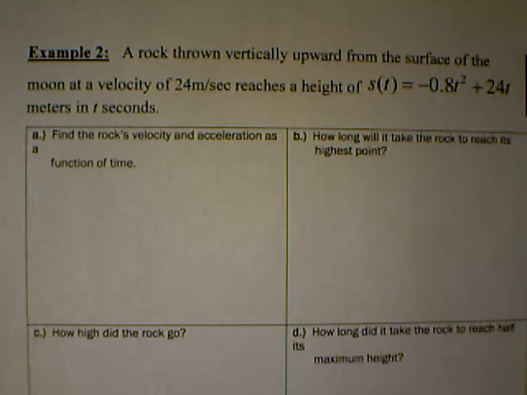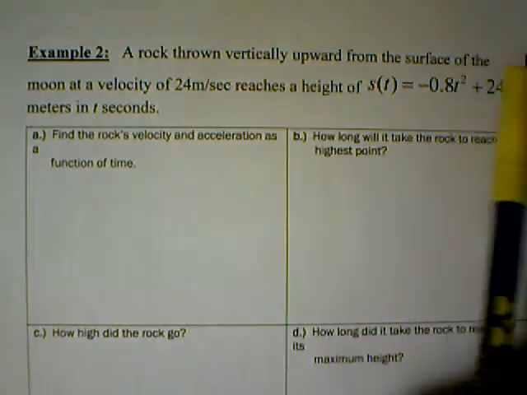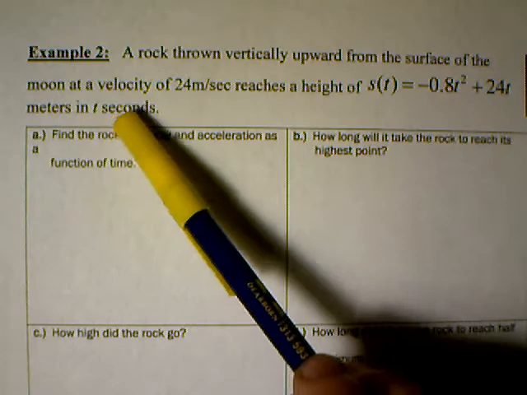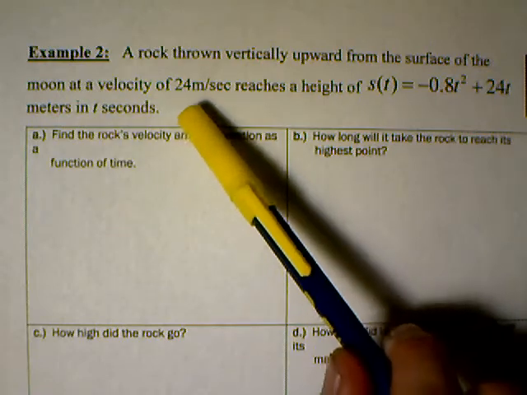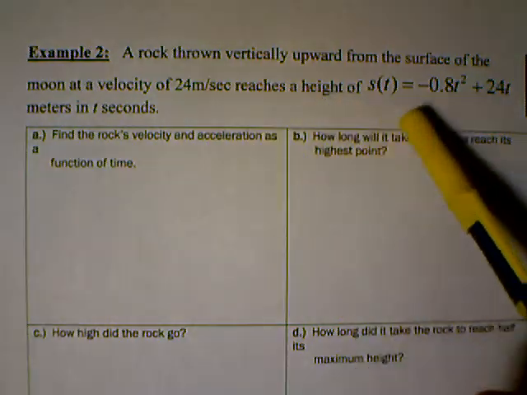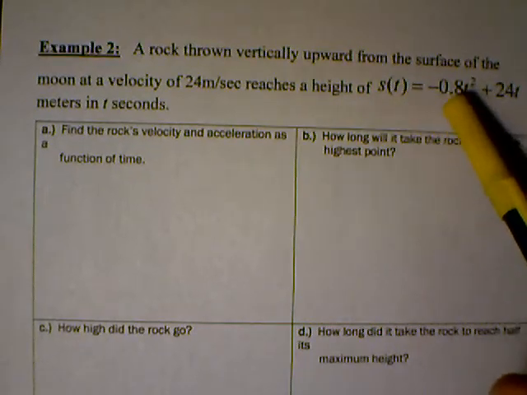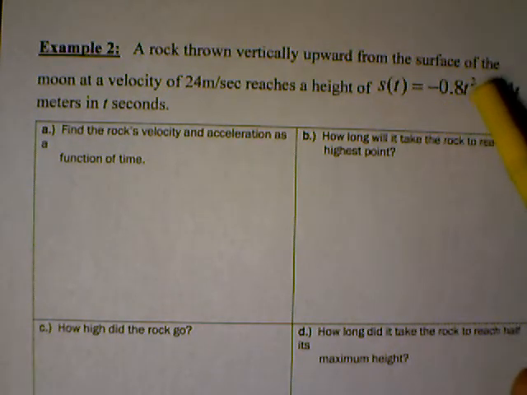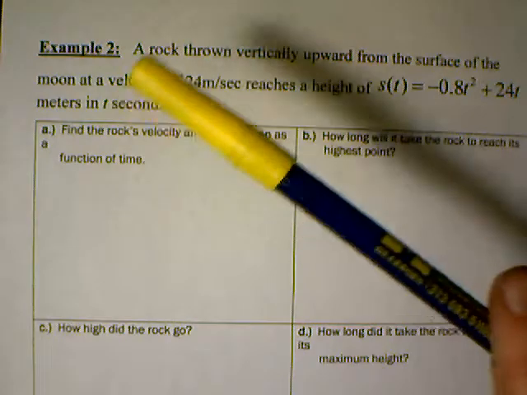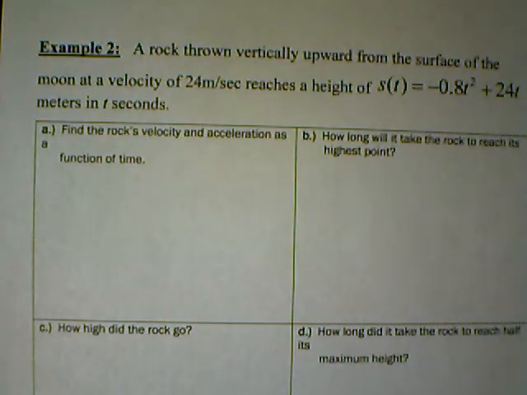Alright, this is the second video on projectile motion and position, velocity, and acceleration. A rock is thrown vertically upward from the surface of the moon at a velocity of 24 meters per second and reaches a height of s of t equals negative 0.8 t squared plus 24 t meters in t seconds. Find the rock's velocity and acceleration as a function of time.